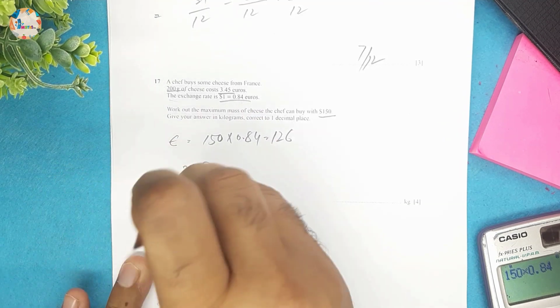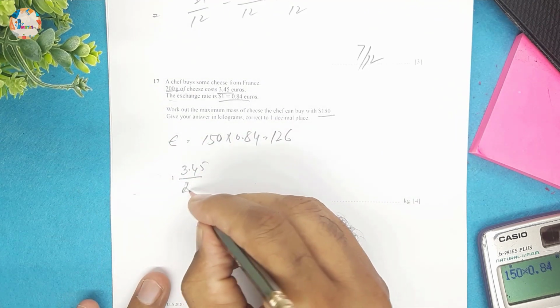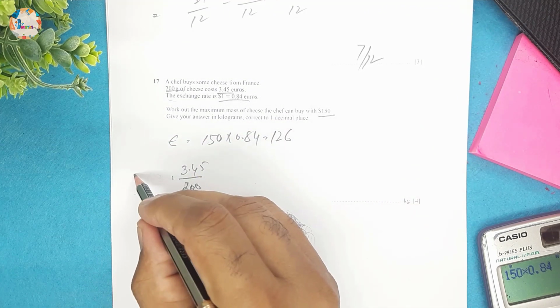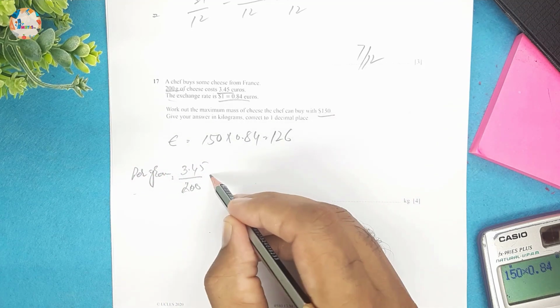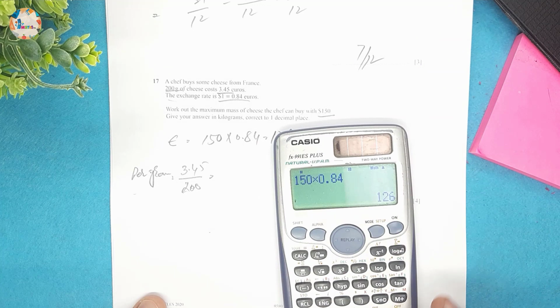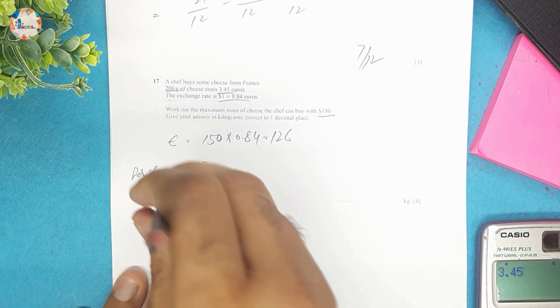Instead of dividing by 2, we can divide by 200. So the per gram price will be this much.